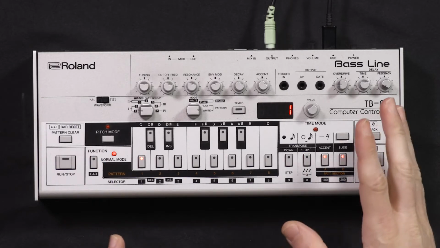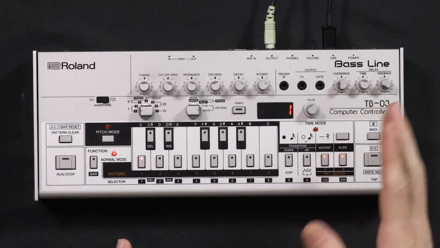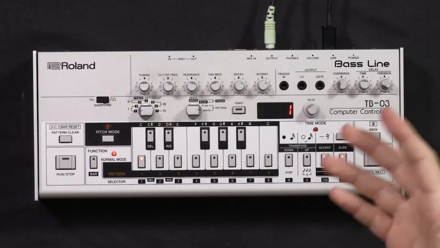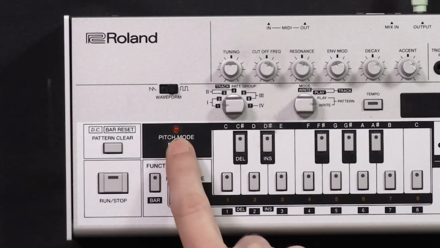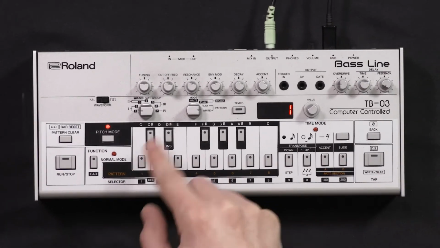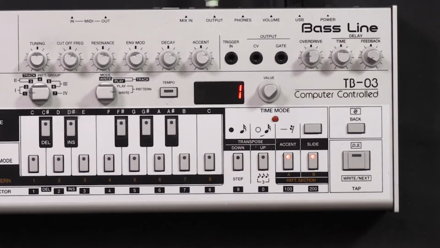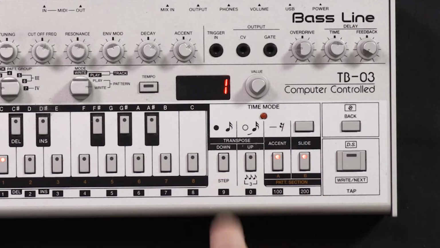Now, in the original mode, you'll enter the pitch of the notes and their timing separately. First, we'll enter the pitch of the note without caring too much how long each note lasts. To do that, you press the pitch mode button to activate it and play the notes one by one with the keyboard. And you can record notes on higher and lower octaves with these transpose up and down buttons.